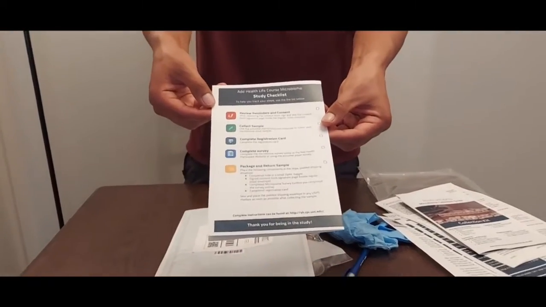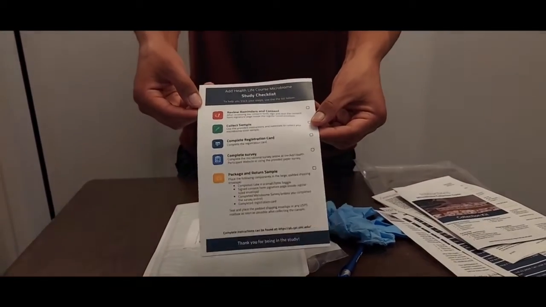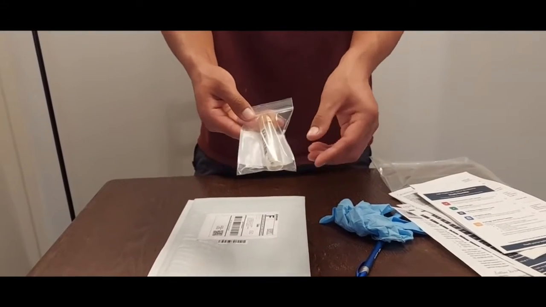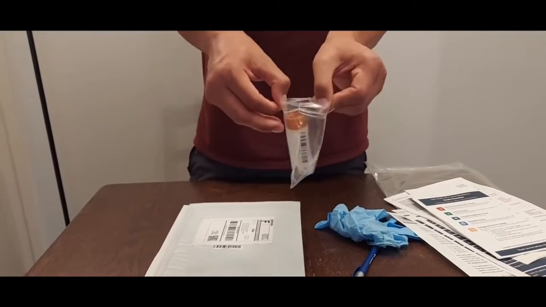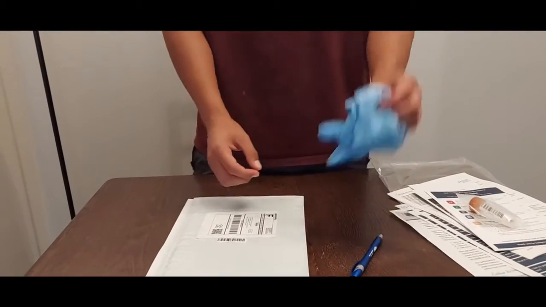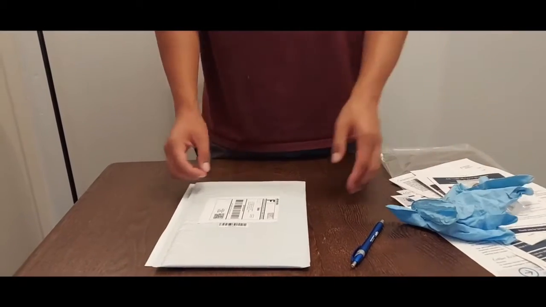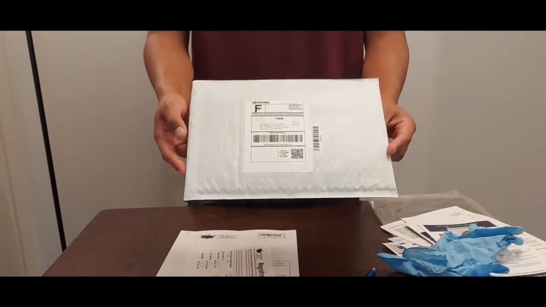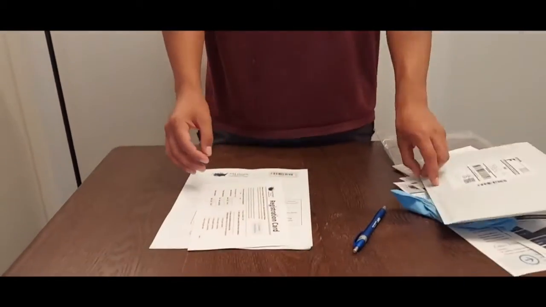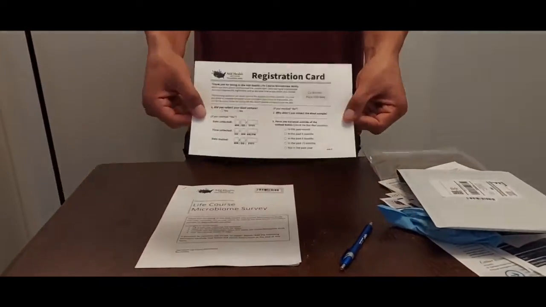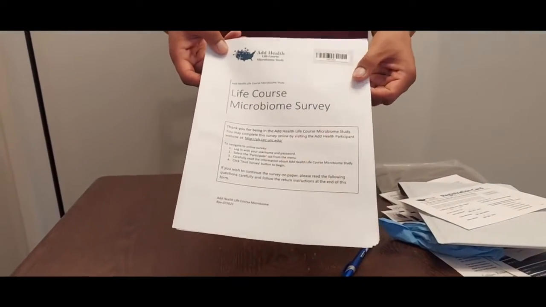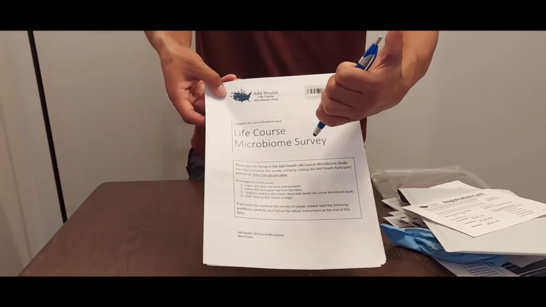A collection sample checklist, one sample collection tube, one 3x4 Ziploc plastic bag, a pair of disposable gloves, one prepaid, pre-addressed padded shipping envelope to return everything, a registration card, a survey, and an AdHealth pen to help you fill out all of the required documents.